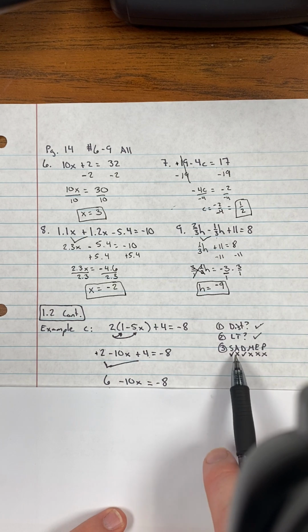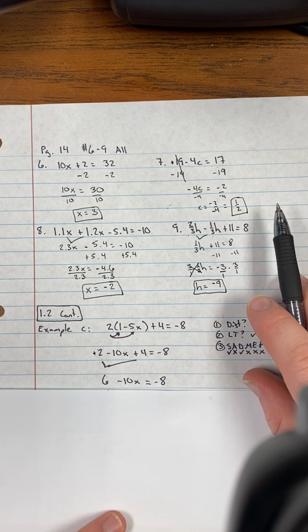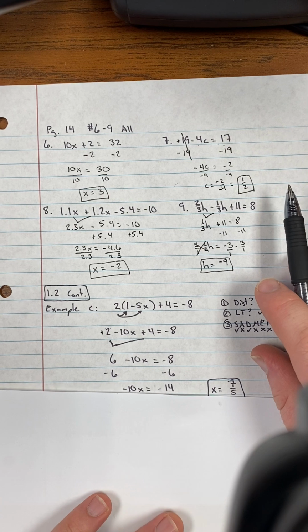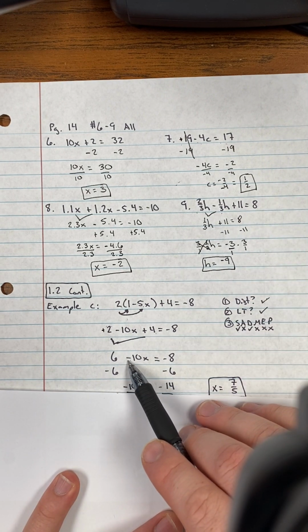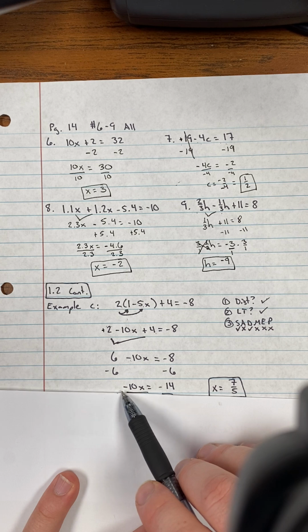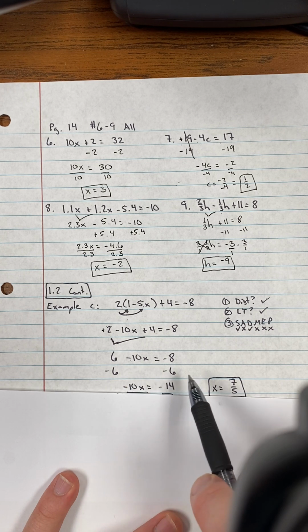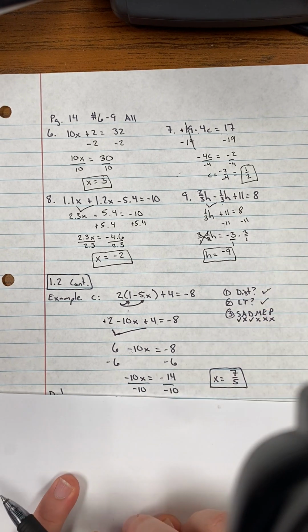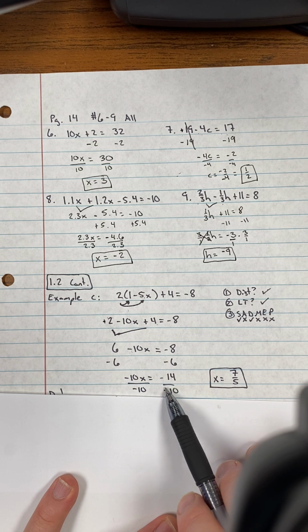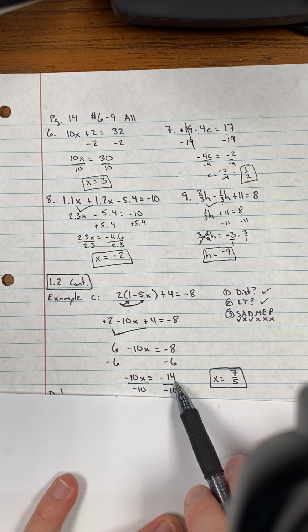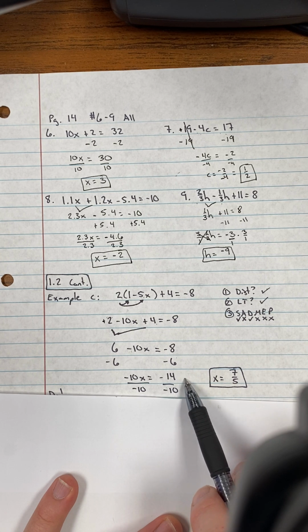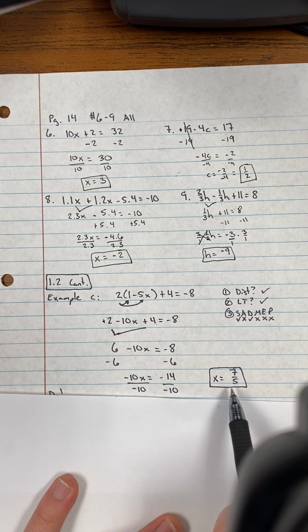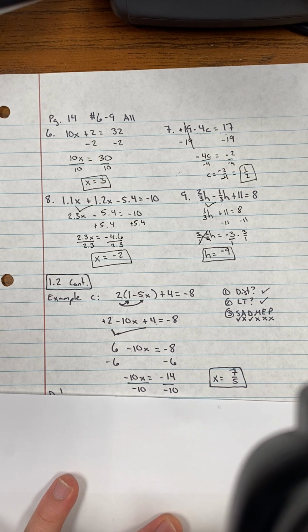Okay, and now I'm following SADMEP. So I subtract 6 first. When I subtract the 6, remember that the -10x stays there. We don't get rid of the negative sign. It drops down with it, okay? And then we get -14. Divide both sides by -10. And then this is a case where we have negative divided by negative, so it becomes a positive number. And then I ask, what number goes into both 14 and 10? Well, that's 2. So I'm going to take 2 out of both. So 14 divided by 2 is 7. 10 divided by 2 is 5. So my final answer is 7/5.